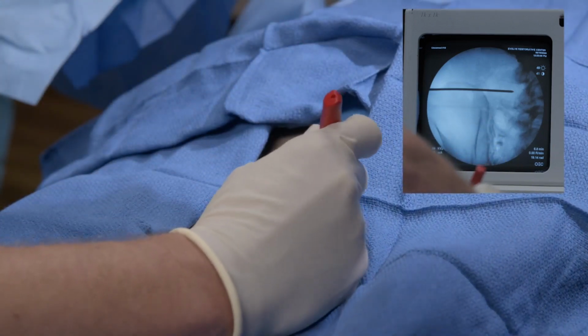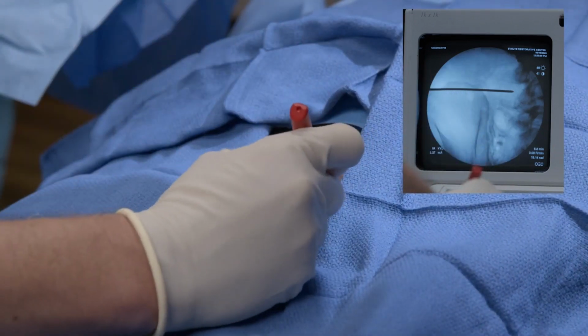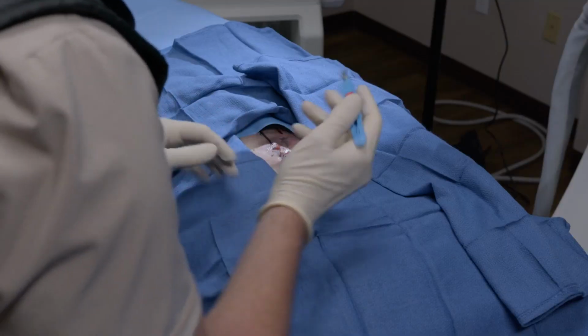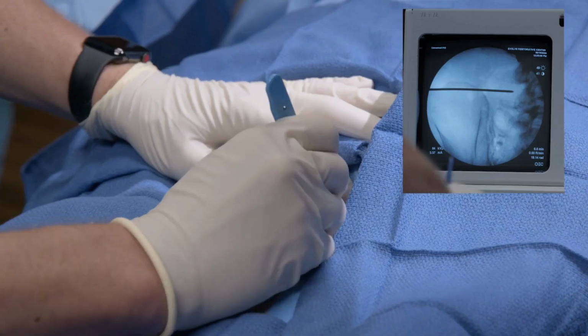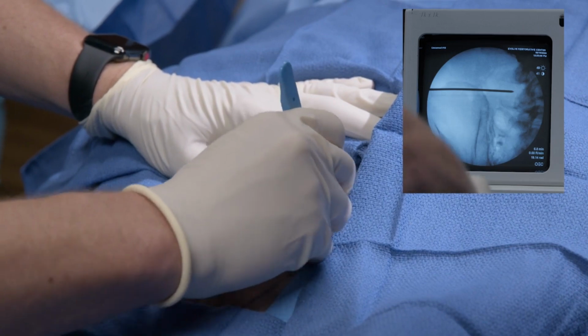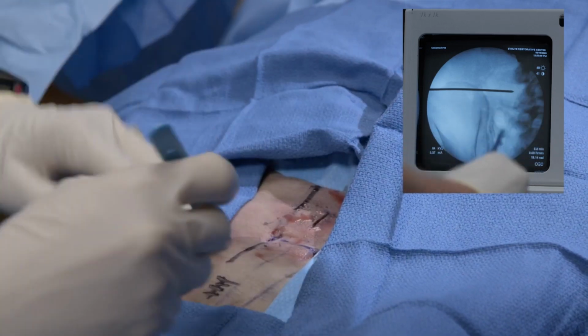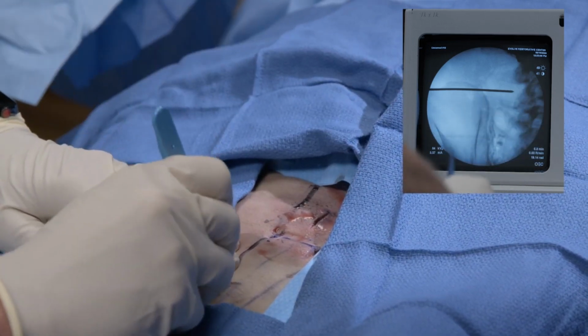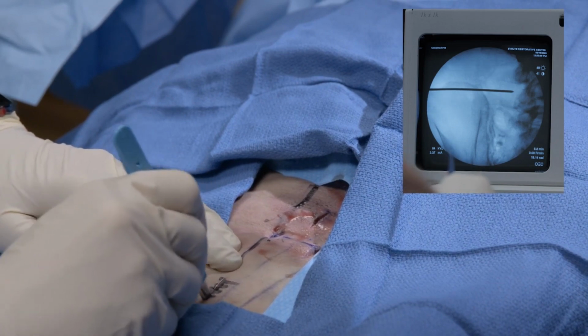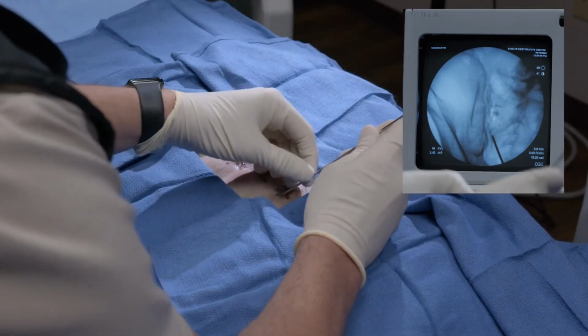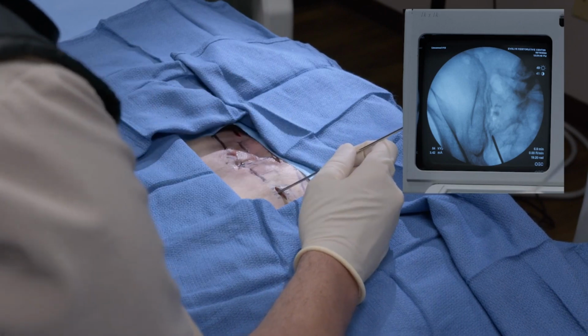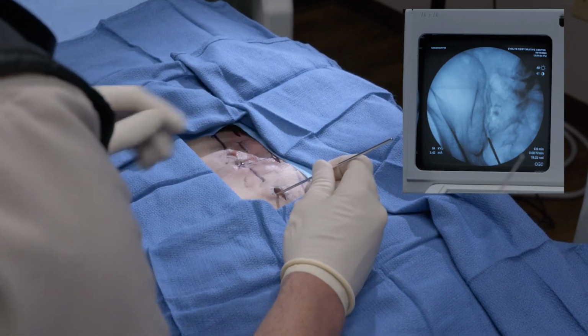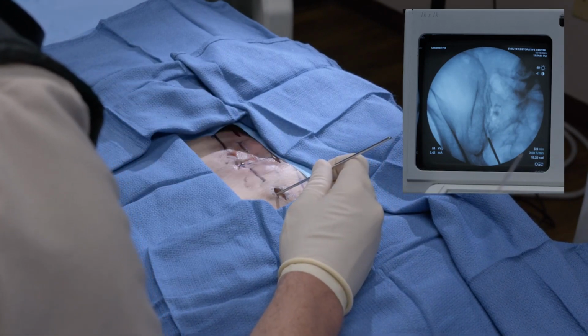So I've put an outline, or drawn a line, across the SI joint. I'm doing the left side here. What you see now is I'm making incision sites. I want one to be a centimeter inferior and a centimeter superior, but both are about a centimeter medial to the joint. So we're going to make our incisions there. After these incisions are done, I'm going to take Steinmann pins and access the joint inferiorly.